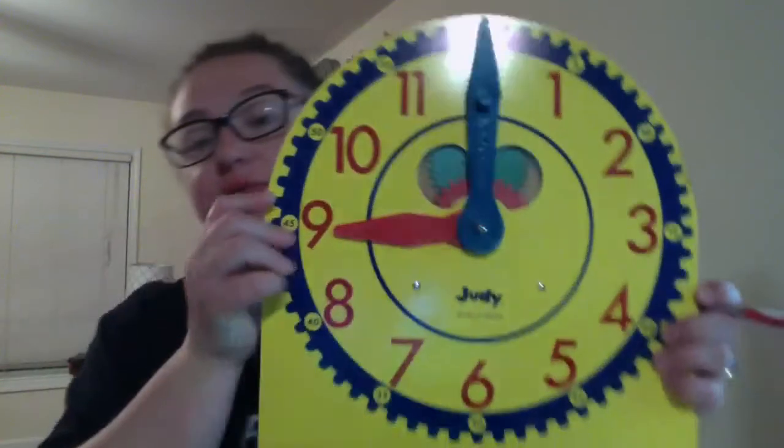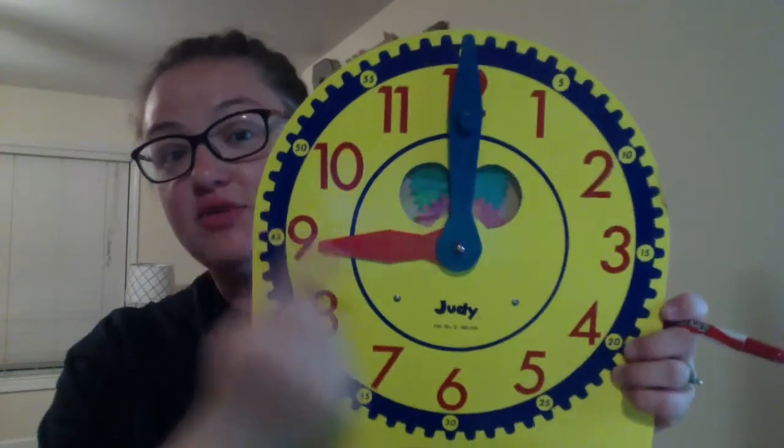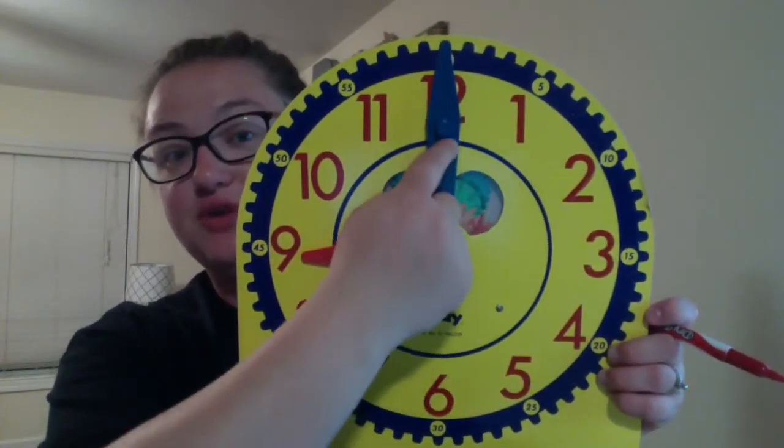Okay, now the second blank, the minute hand. Well, the minute hand is on what again? Do you see that minute hand? The long hand is pointing to again? The 12. Good job. So on that second blank, minute hand, write your 12.